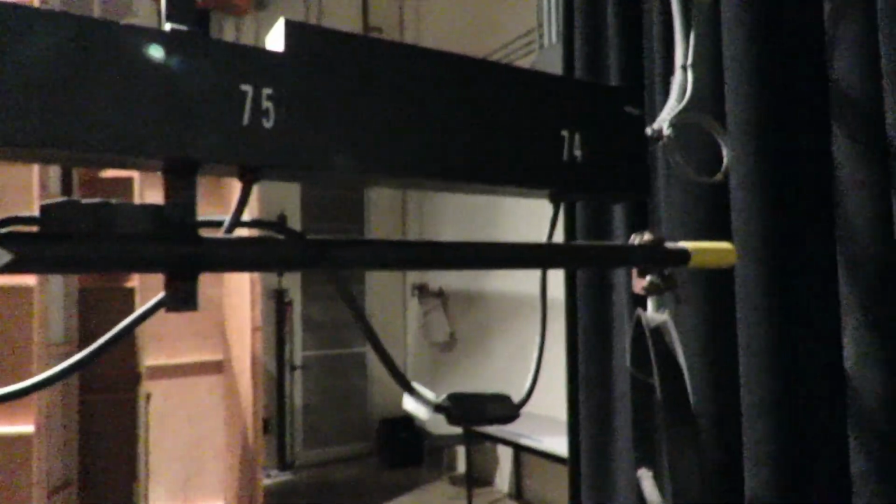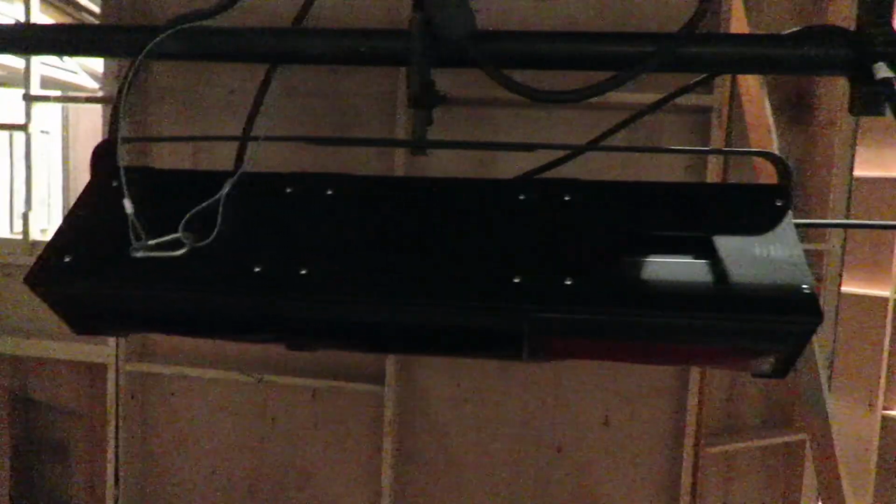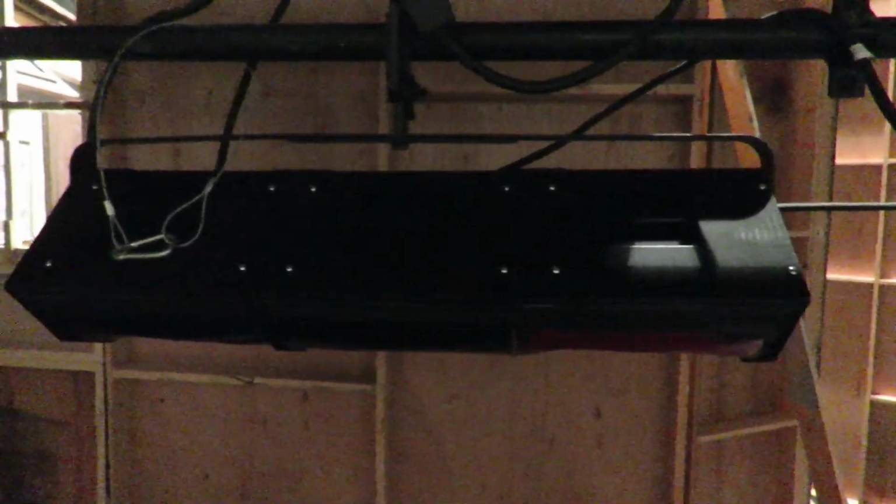So in this particular plug-in strip, 74, 75, 76, and then you see it repeat, 74, 75, 76. So it gives you multiple places on the same plug strip to have something controlled on channel 74, in 2 different locations.